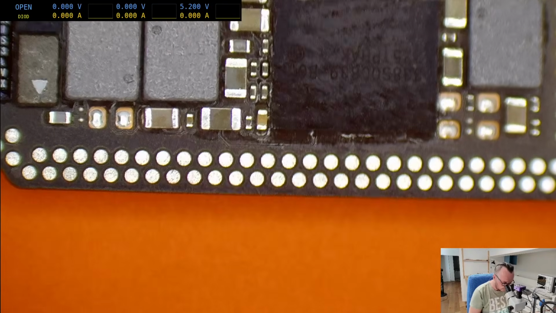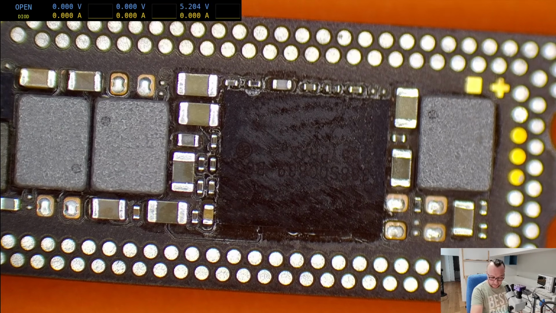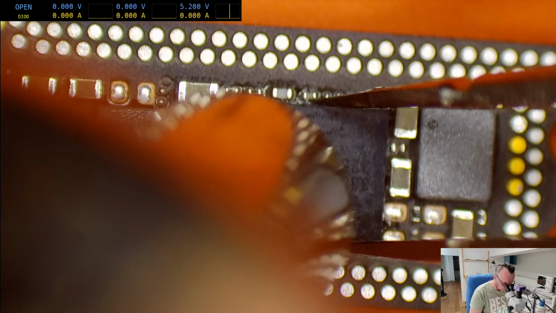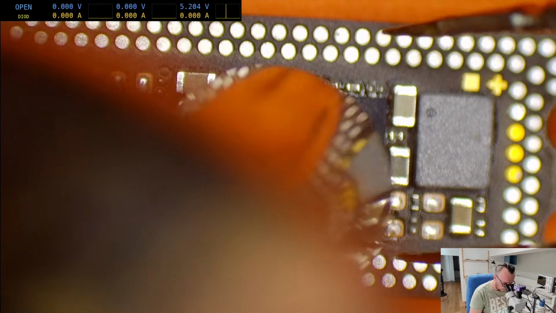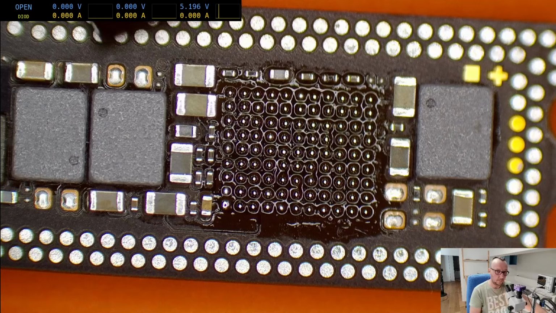Unfortunately, I think this has been worked on before. I see a crack there on the... I hope it's good, but we're gonna see. So let's get it off. Oh yes, this has been reballed because it came off really easy. Oh la la.